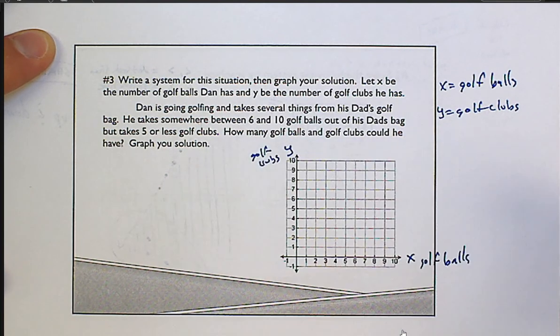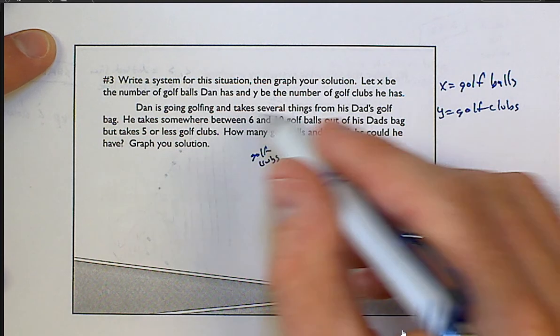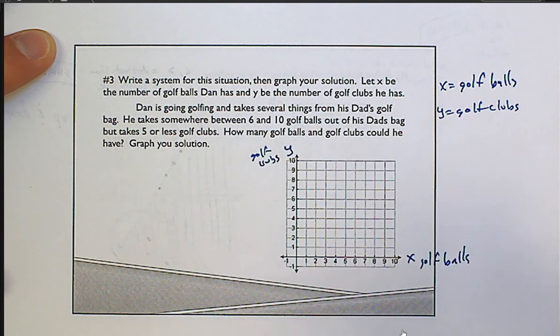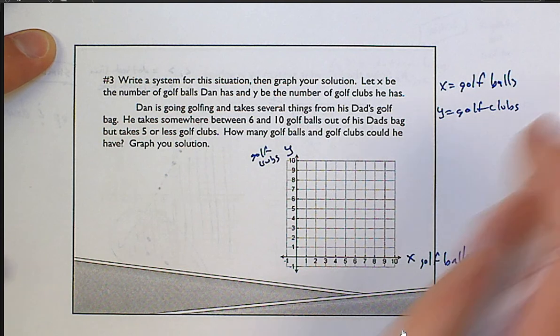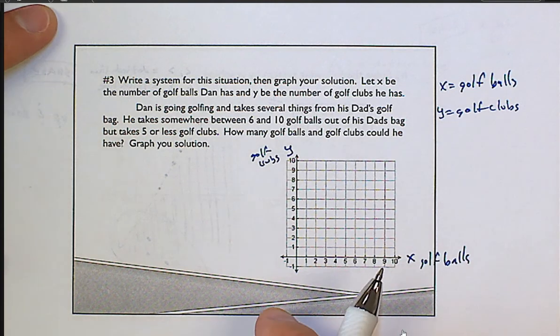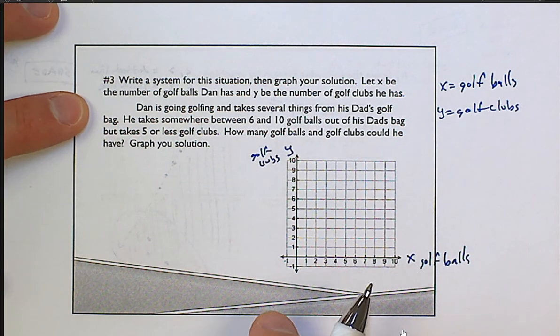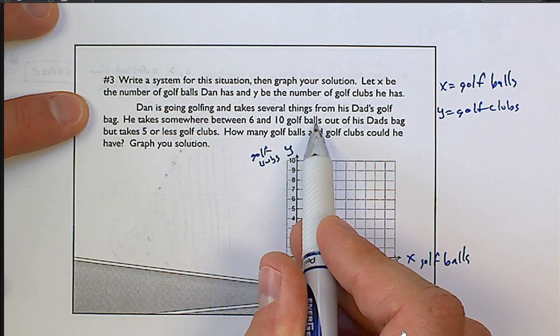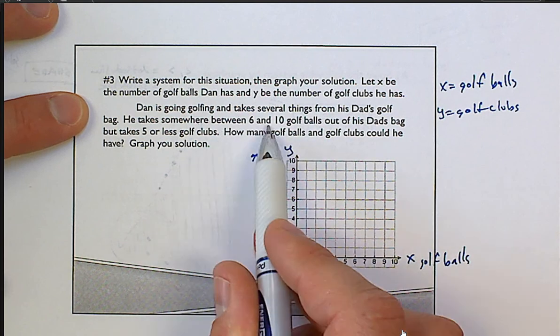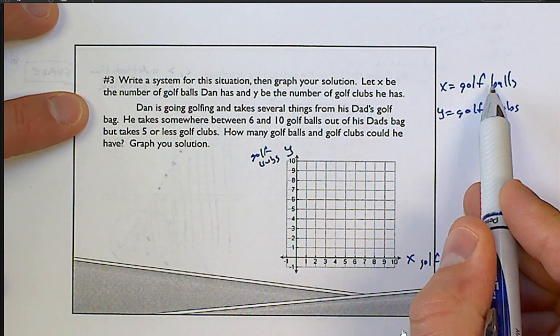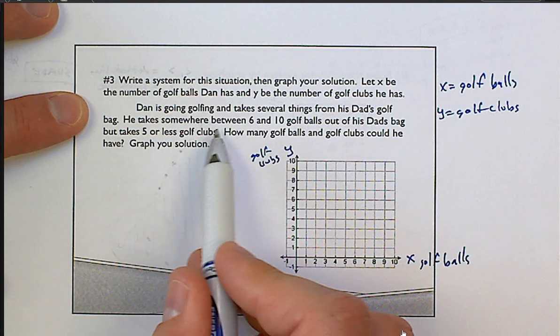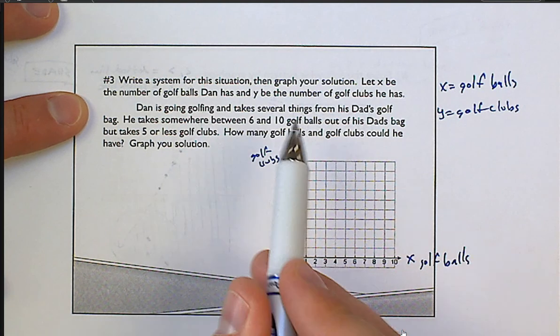Okay. We have to come up with a system. So we need two equations based on the information provided in this next paragraph. Dan is golfing and takes several things from his dad's golf bag. He takes somewhere between 6 and 10 golf balls. Okay, how do we write that as an inequality if x is representing golf balls? How do we write something that represents x golf balls between 6 and 10?